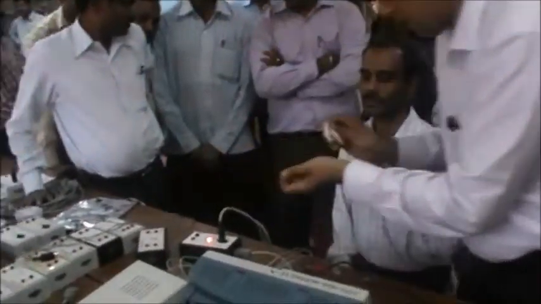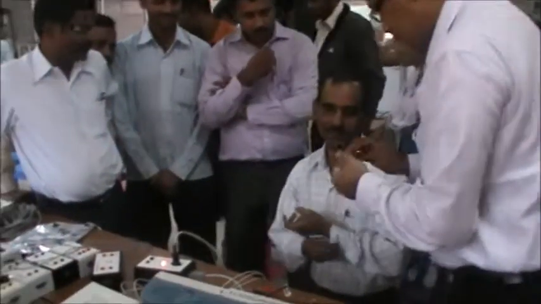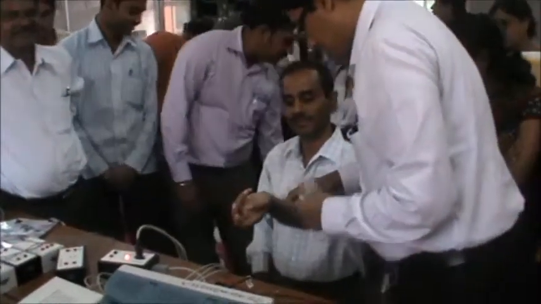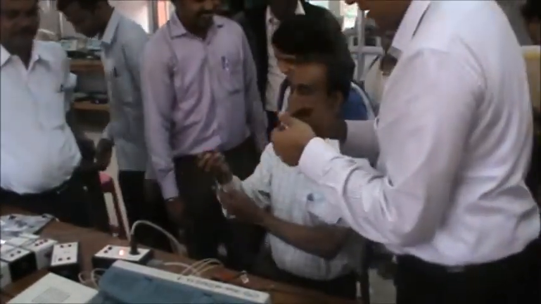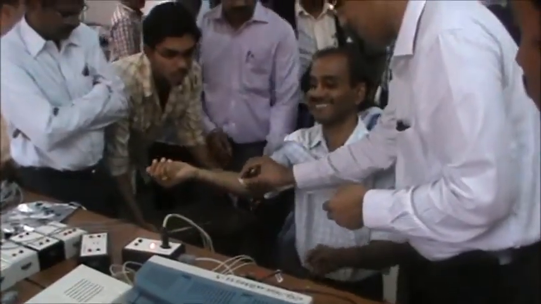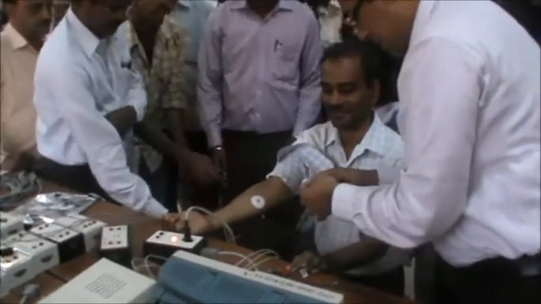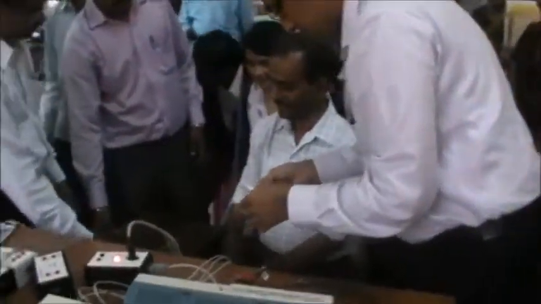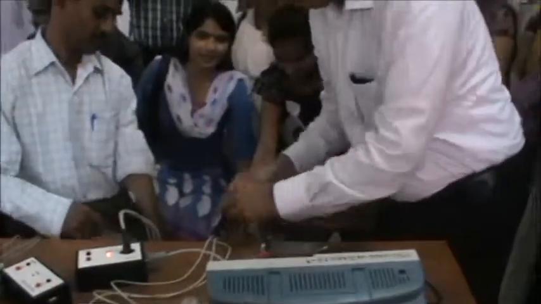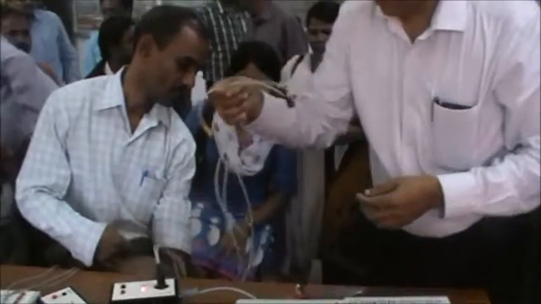Let me connect the radiologist to work. Right leg of the injection.